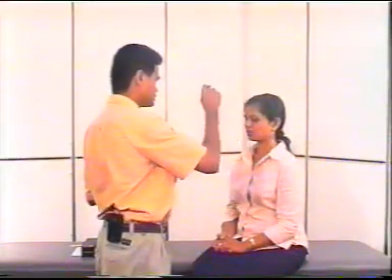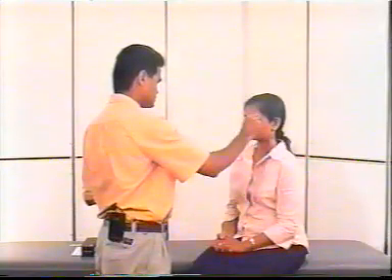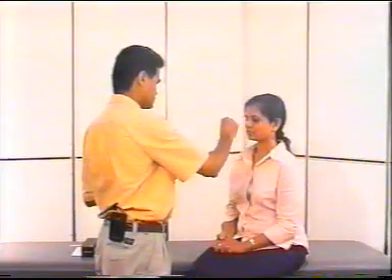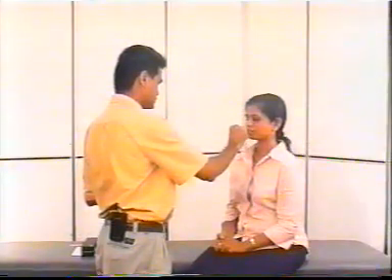Where relevant, temperature can be tested using tubes filled with either ice water or warm water using the same techniques. Close your eyes and tell me whether you feel warmth or cold. Cold. Cold. Is there any difference between both sides? No. The sensation of cold and warmth can be alternated using two tubes, one with cold water and one with warm water.